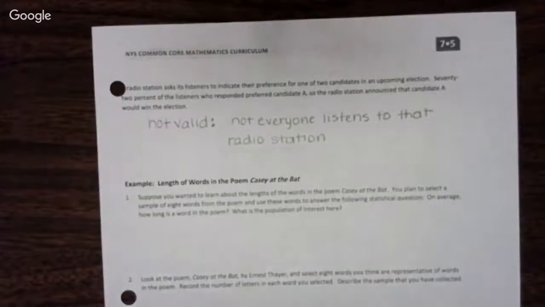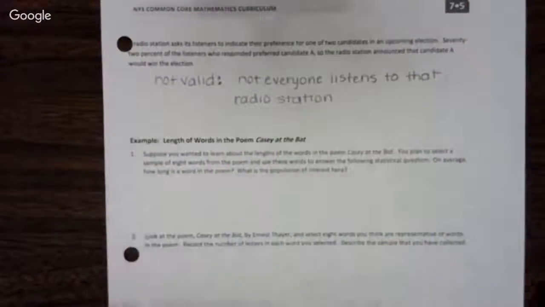Now, we're going to apply this to do a little activity during class about the length of words in the poem Casey at Bat. So, question 1, suppose you wanted to learn about the lengths of the words in the poem Casey at Bat. Now, everybody on their table should have a copy of this poem. I'm just going to show you right now. This is Casey at Bat. Okay, you should have a copy of this right on your desk.